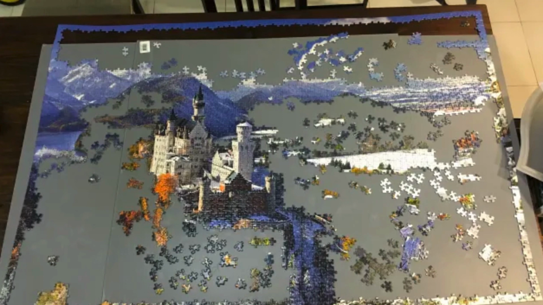So we've shown you how to fit puzzle pieces together. You've got a part of the picture. It's time for you to go off and build and fill out the rest of this.